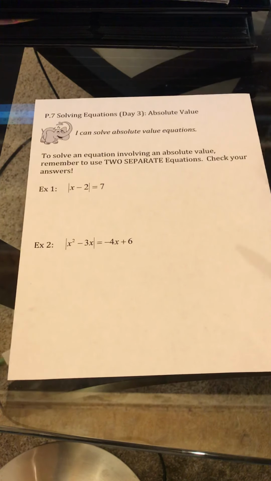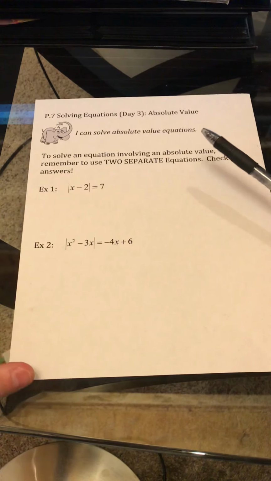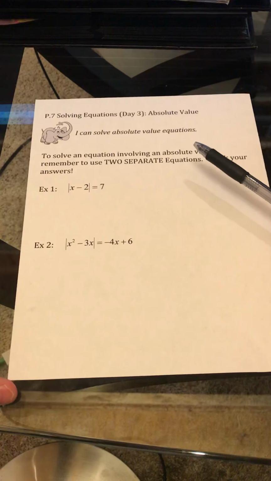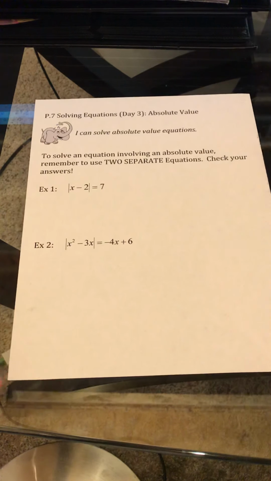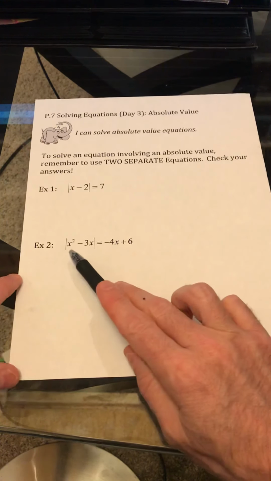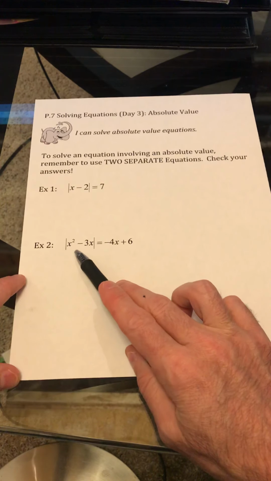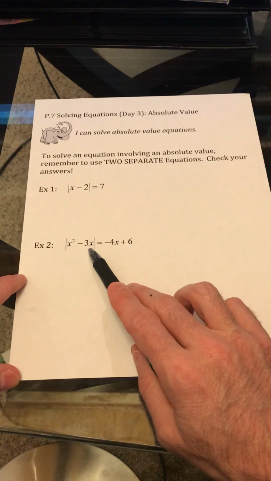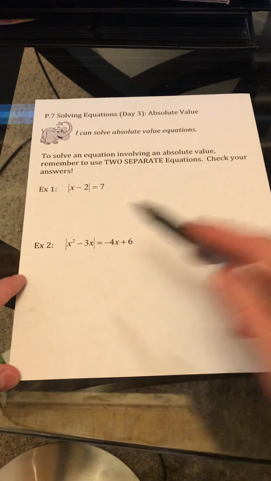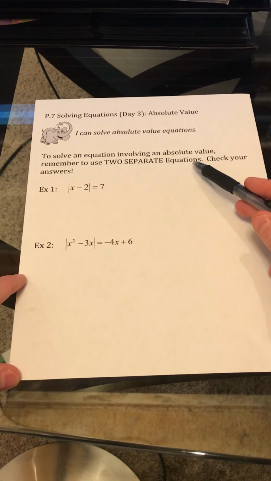We are going to finish up P.7 here today, solving absolute value equations, and probably the best news is this is by far and away the shortest of all of the parts. I know last year in Algebra 2 you looked at solving absolute value equations, so this should mostly be a review. The only thing that may not have been something you looked at is quadratic absolute value equations, but the process shouldn't be anything new.